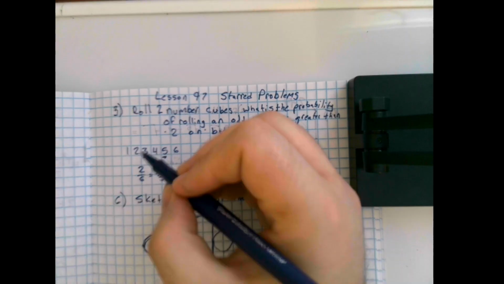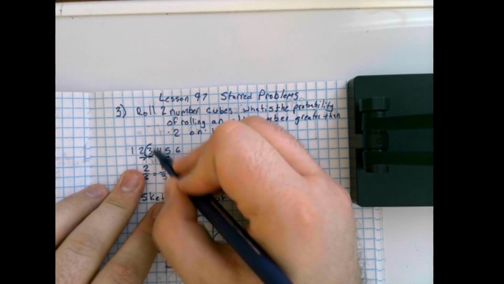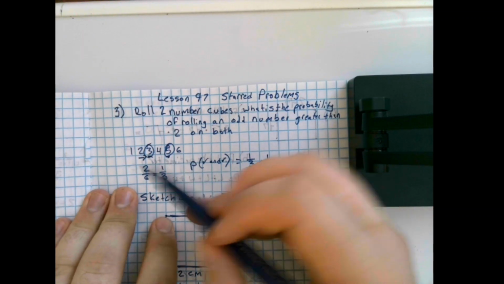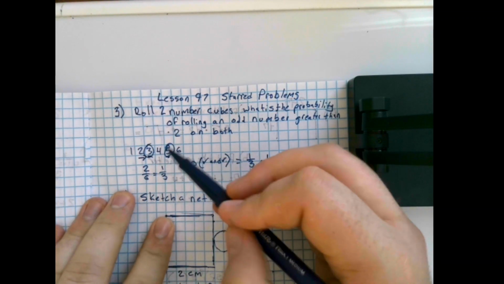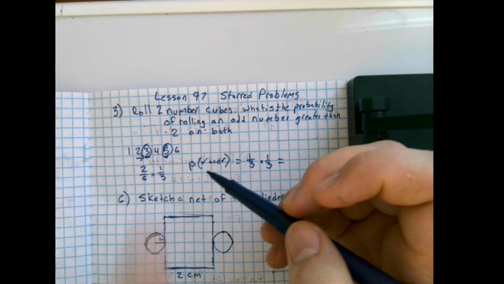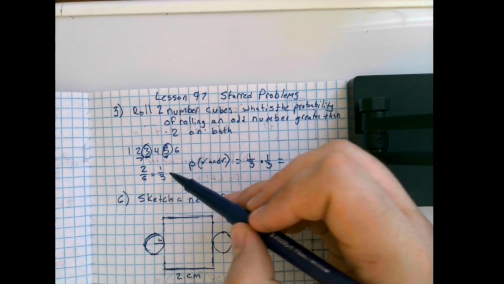Well, first off, we need to find our odd numbers greater than 2. So we're going to need to look to the right of 2. There's 3 and 5. Those are our 2 odd numbers that are greater than 2. But there are 6 options, so the probability of rolling a number greater than 2 on one number cube would be 2 out of 6, or 1/3.